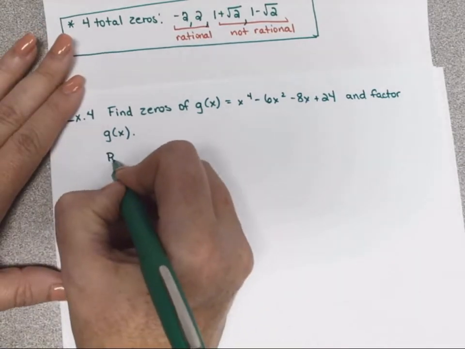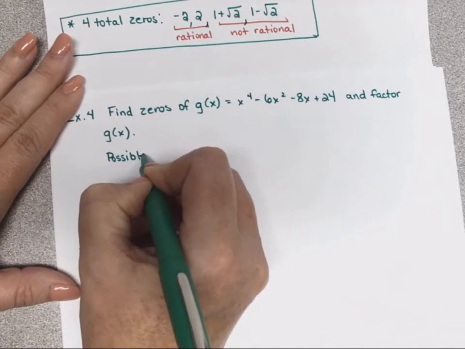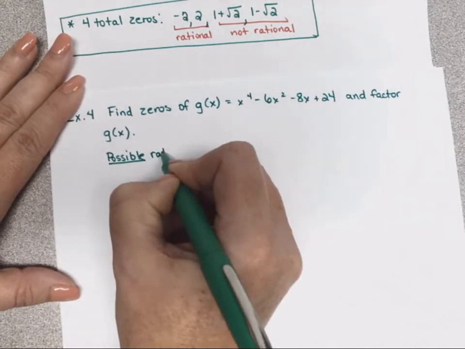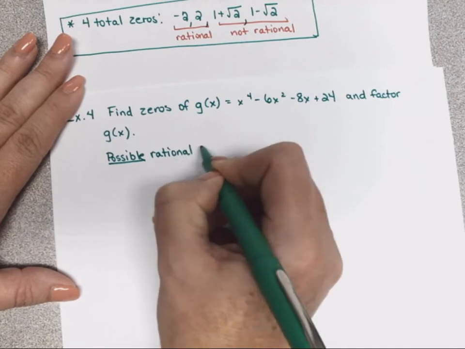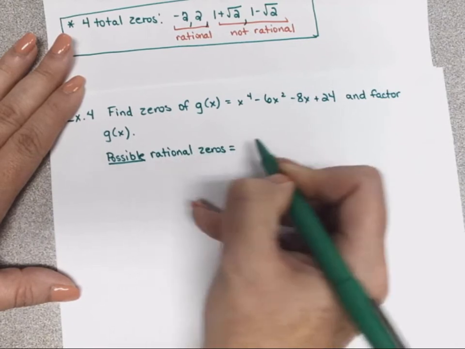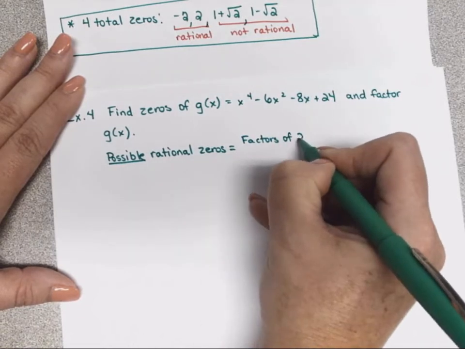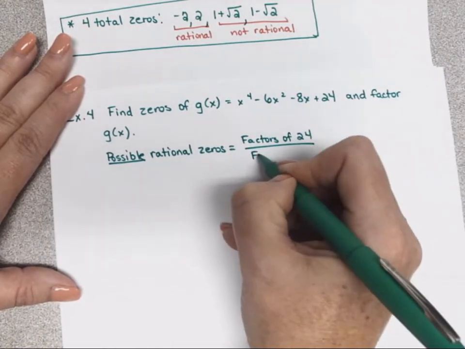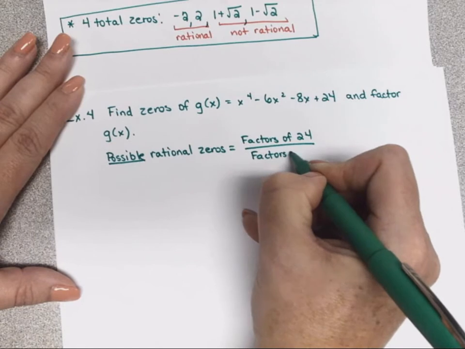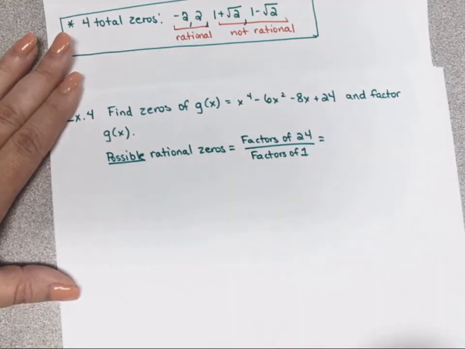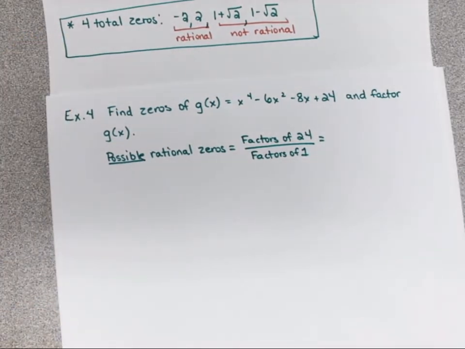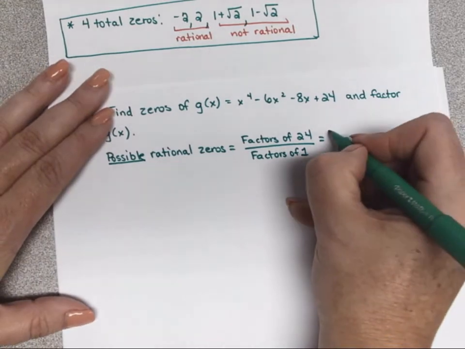Okay, so first let's list the possible rational zeros, and I think you're going to see why we probably want a calculator at our disposal. The possible rational zeros are going to be the factors of 24 over the factors of 1. The problem with that is there's a lot of factors of 24. So let's just start listing them.